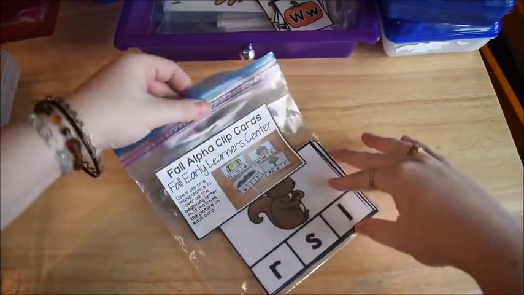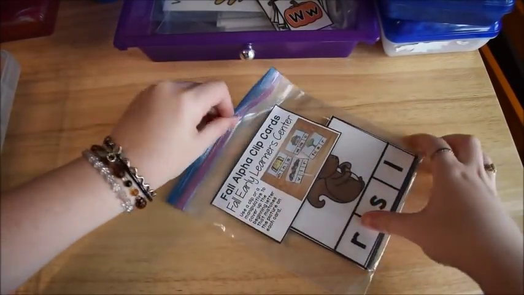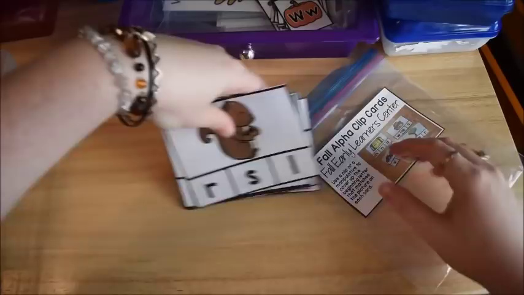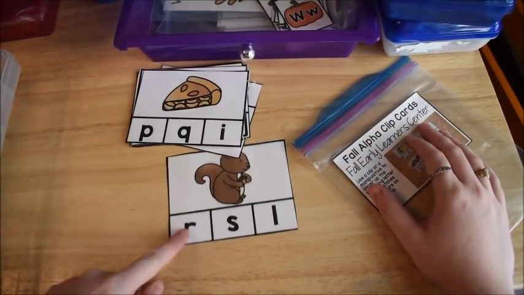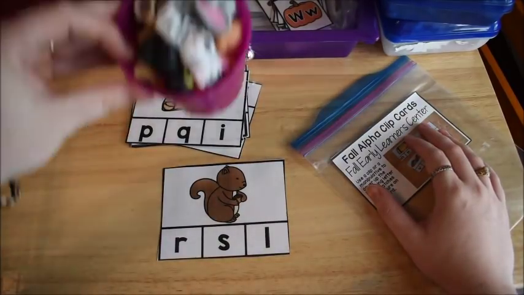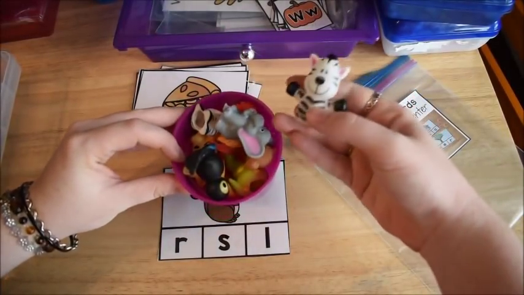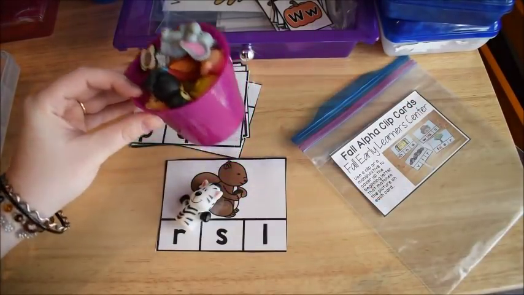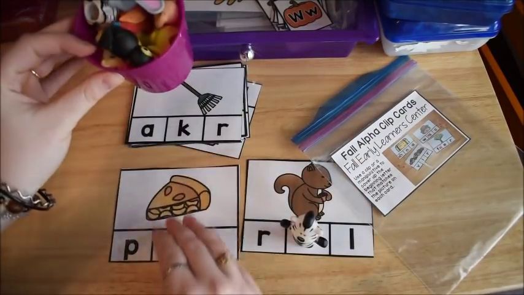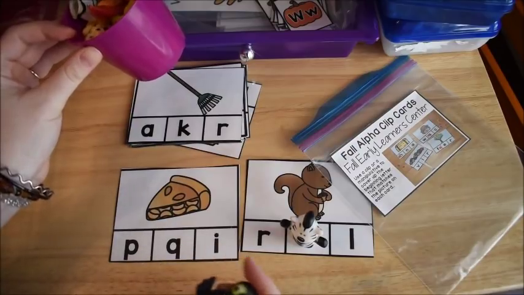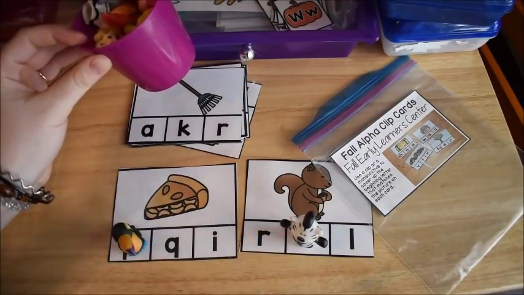This fall activity center is just matching beginning sounds, so alphabet sounds. So what does squirrel start with? Squirrel. And they can mark it with a manipulative. Here I have some little puppets that he likes, and what he does is he'll just set them up on top of the answer like that. So this one is pie, and these are all fall words, and he would mark it like that.